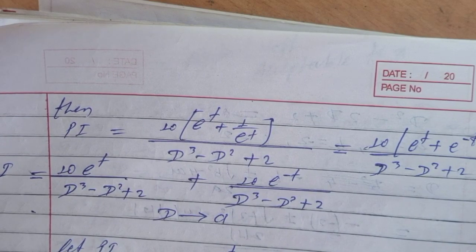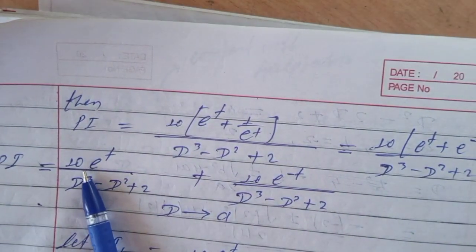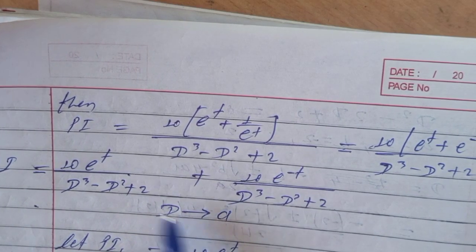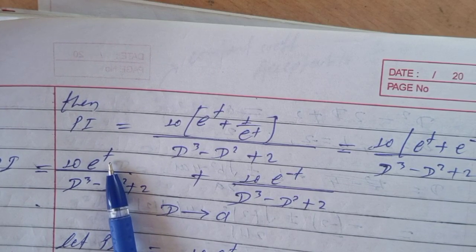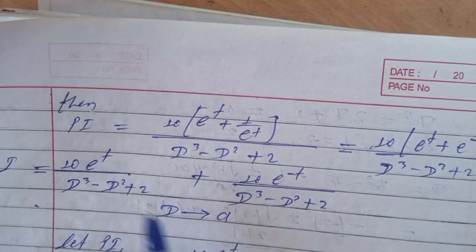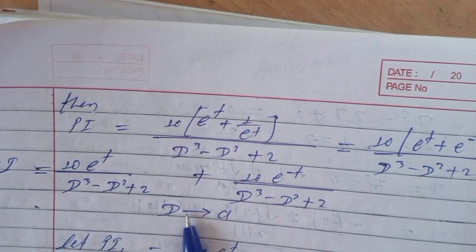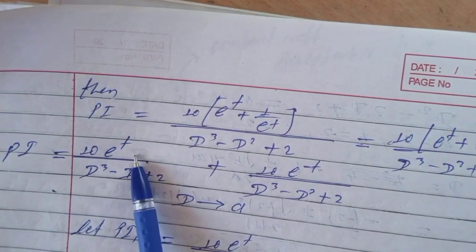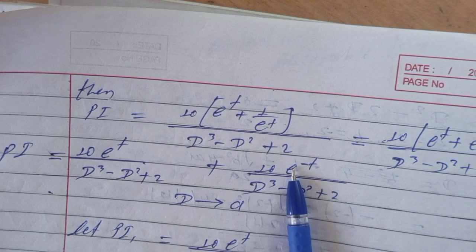Now it is our exponential case, and the exponential is alone, so we will replace D with a. If it is in combined form, means if the exponential appears multiplied with other trigonometry or polynomial, then we replace D with D plus a, but it is alone, so we replace D with a. So let this one be PI1, this one be PI2.